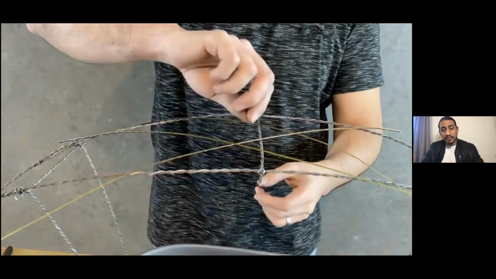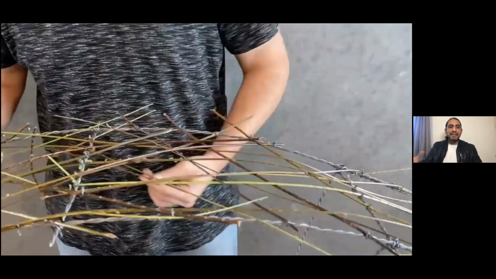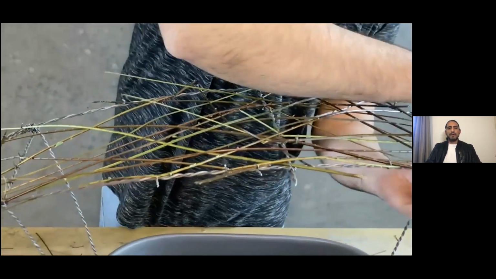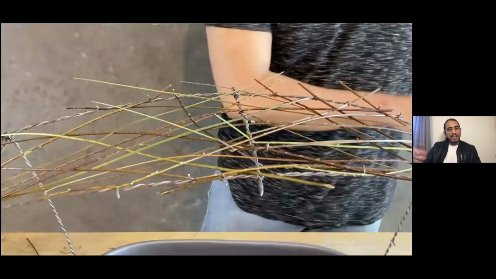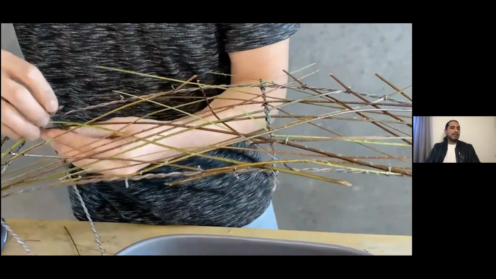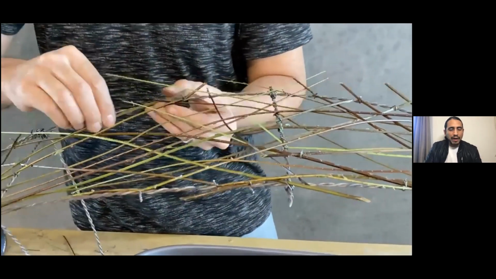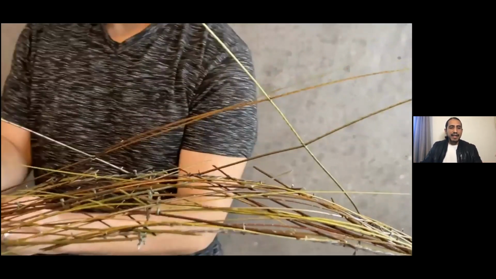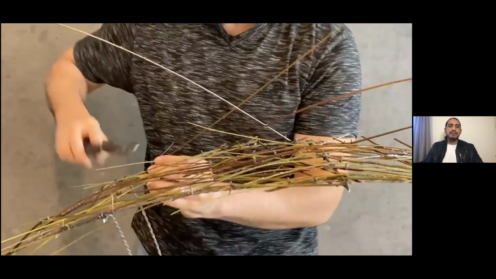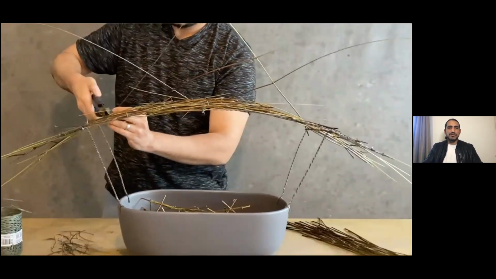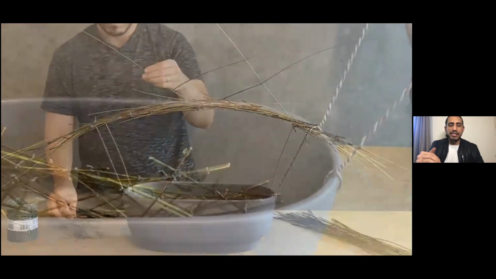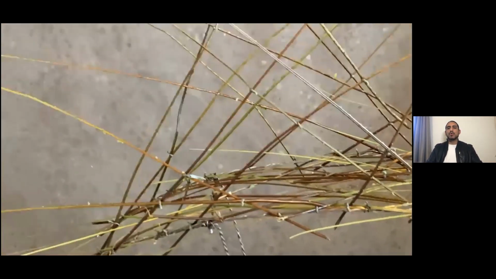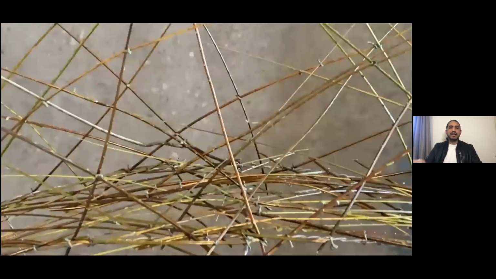After it's connected, I will start adding sword ferns again on the top of the armature. First, I will attach them again with my regular fluorescent wire, or I can also use binding wire. And it gets to a point where I can start weaving sticks in the armature to get a second mesh, and this will help me hold my flowers in place in an easy way.